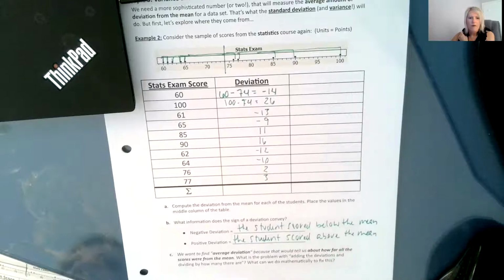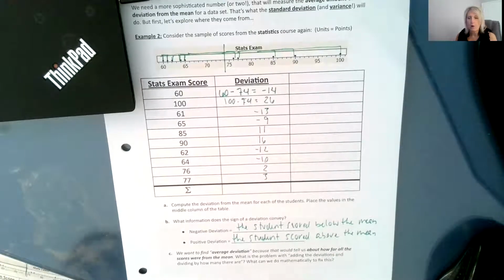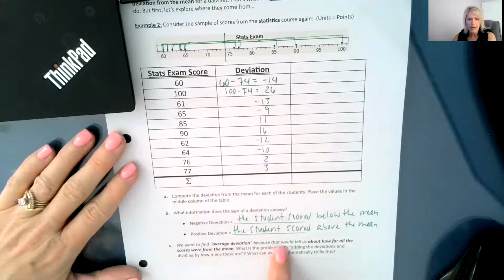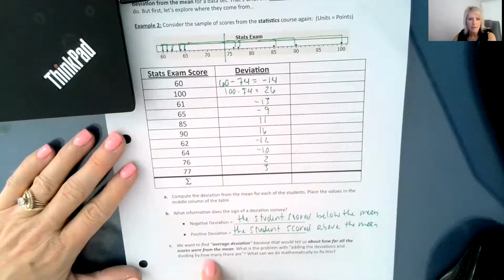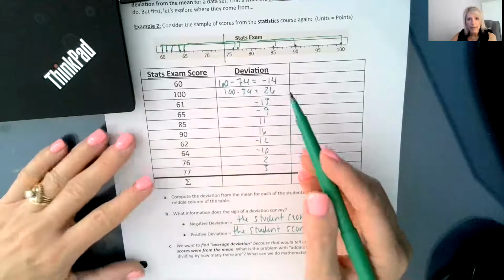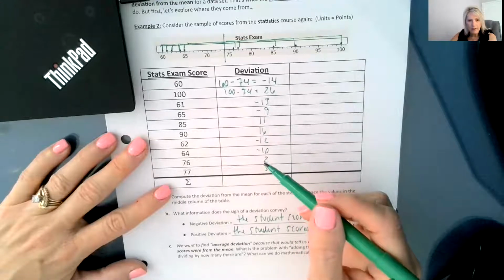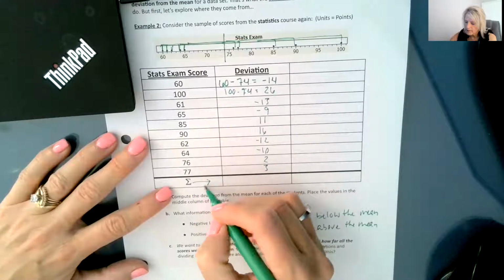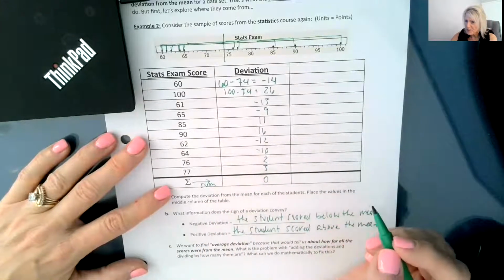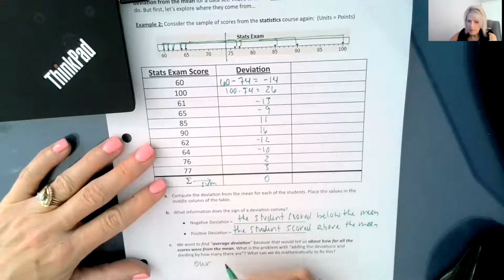Okay. But we want to find the average deviation. And we know already that an average is when we add up the values and divide by the number of observations. We want to find the average deviation because that would tell us about how far all the scores were from the mean. What is the problem with adding the deviations and dividing by how many there are? What can we do mathematically to fix this? So we would add all the deviations. Go ahead and do that. That's what this symbol is here. It is to sum. When we do that, we get 0. I'm going to write that down here at the bottom. Our sum equals 0.